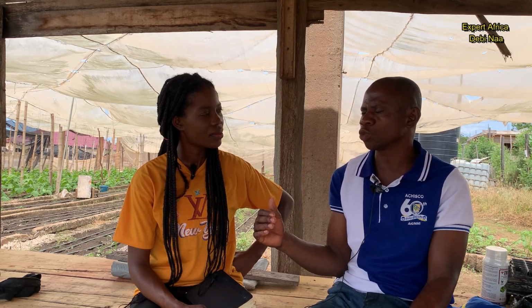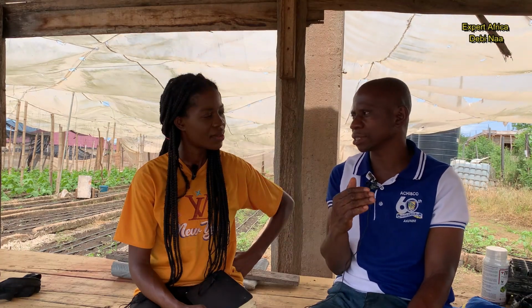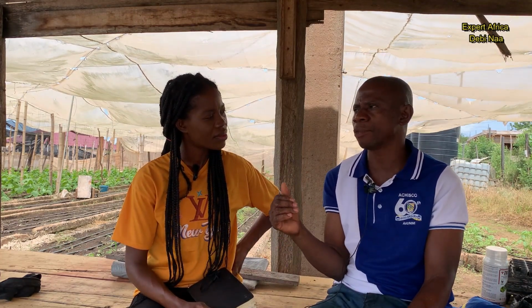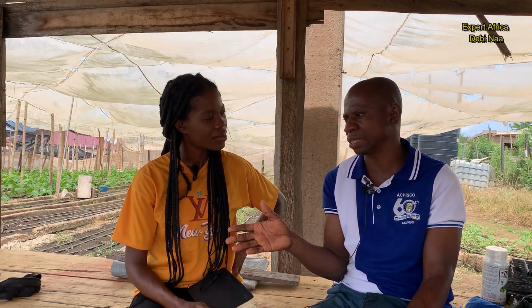Also, it's better you spray early in the morning, as I've always said, so far as insecticide is concerned. For pest control, when you go early in the morning, if they are armyworms or any other insects, by the time you get there, they are around. But from 9 or 10 onward, when the sun starts to get hot, then they start hiding.